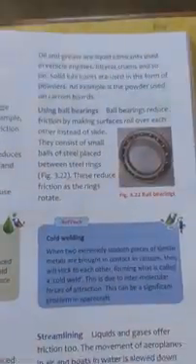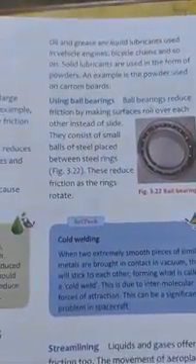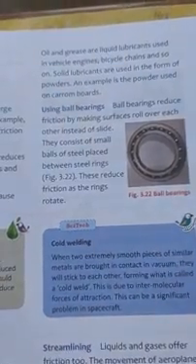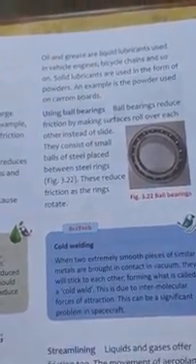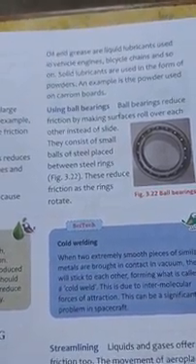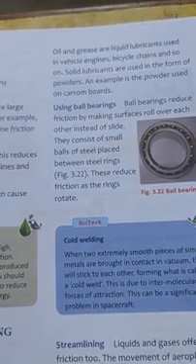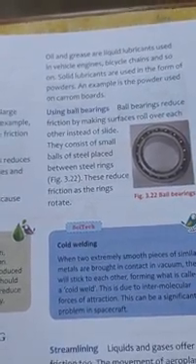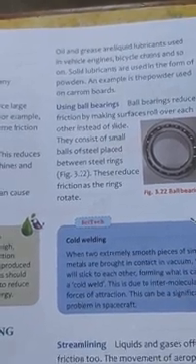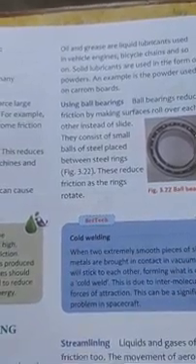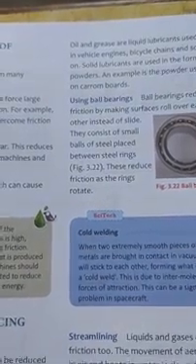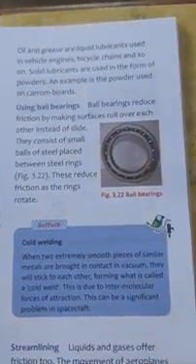Oil and grease are liquid lubricants used in vehicle engines, bicycle chains, and so on. These lubricants help to reduce friction. Some solid lubricants are also used in the form of powder. For example, when we play carom board, we spray some powder on the carom board so that the coin can move fast without any friction.